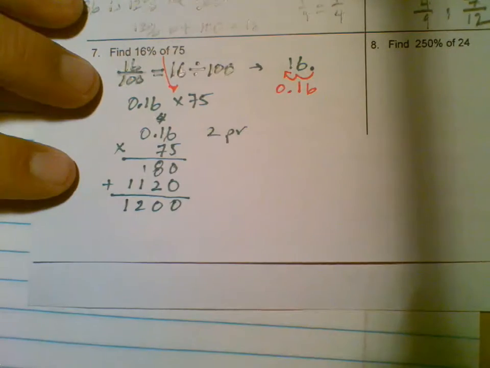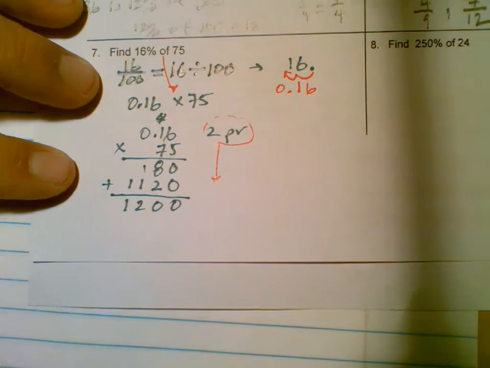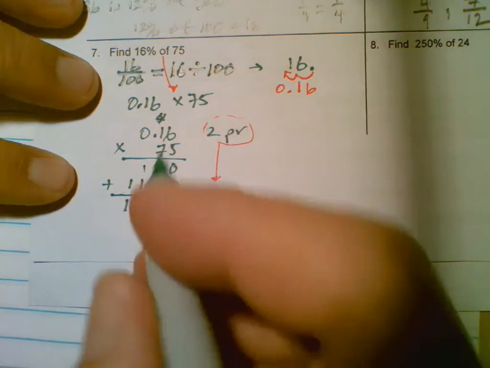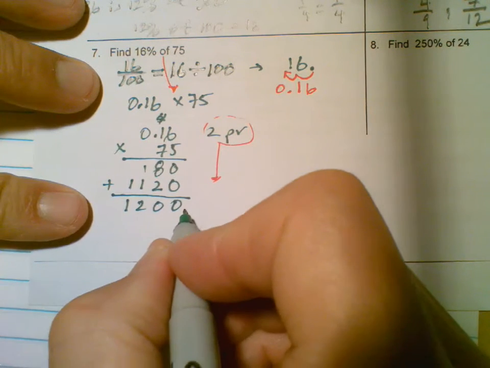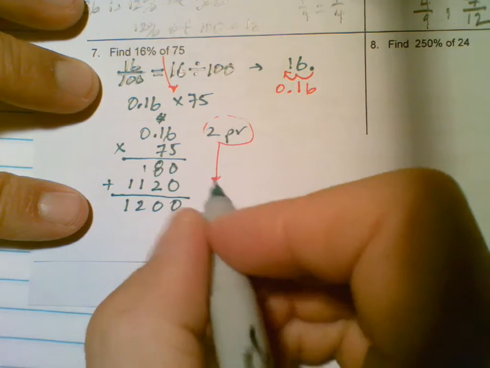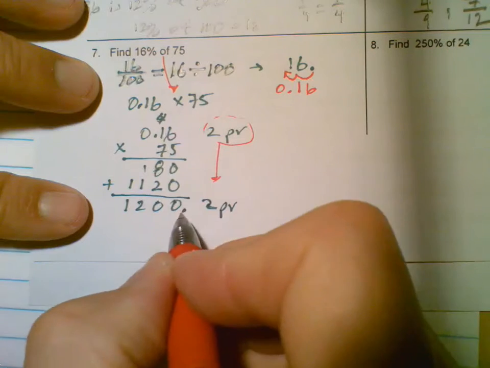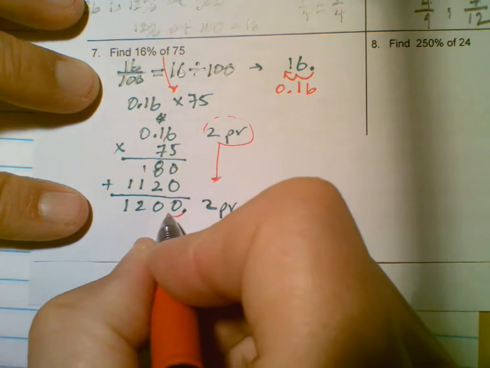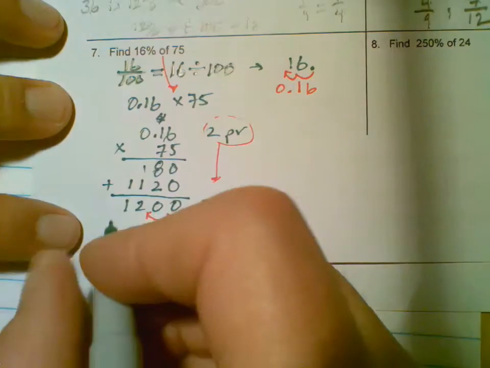But now I'm going to come back and I'm going to remember that I have these 2 place values here, right? Here's my answer as given in the decimal, because there's no decimal shown. I understand it to be right here. But because I have 2 place values, I'm going to have to shift my decimal 2 spots to the left before I get my final answer of 12.